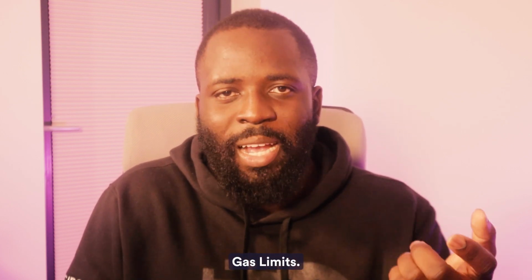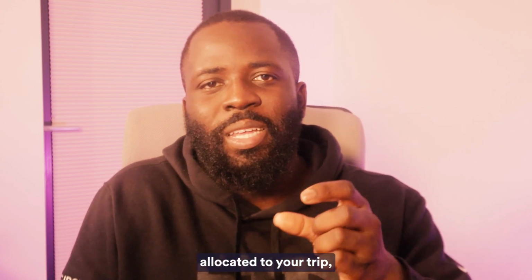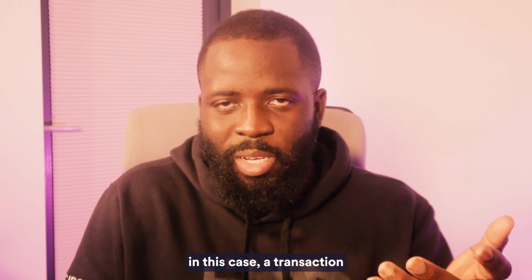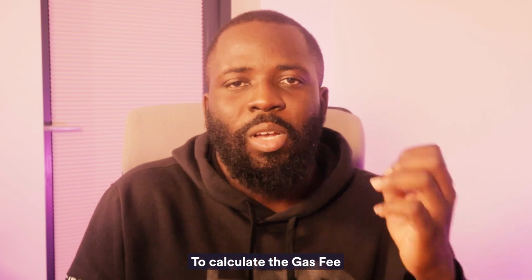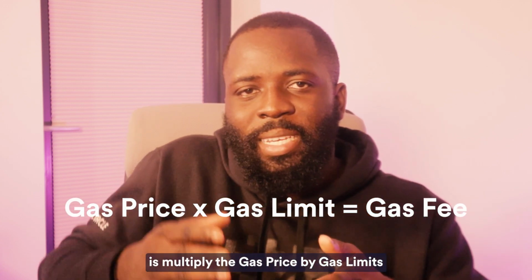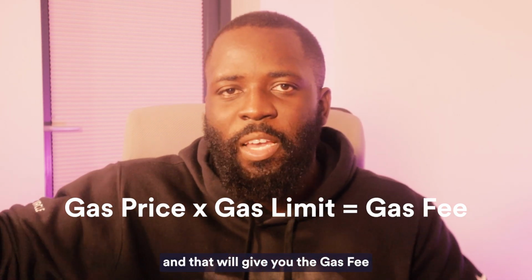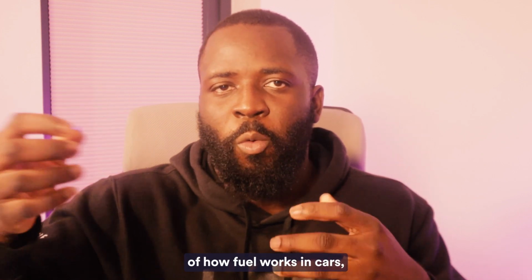Let's also talk about gas limit. Gas limit is the maximum amount of fuel allocated to a trip, in this case, a transaction. It is similar to the fuel tank capacity of your car. To calculate the gas fee, what you need to do is multiply the gas price by the gas limit, and that will give you the gas fee as shown on the screen. So here we've used the analogy of how fuel works in a car.